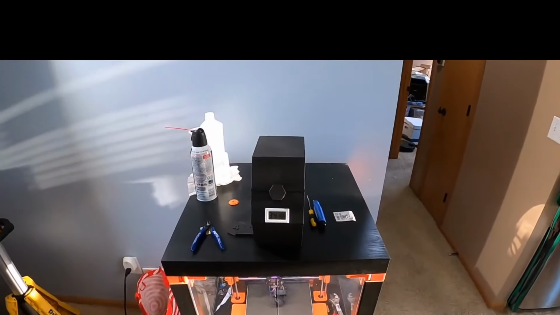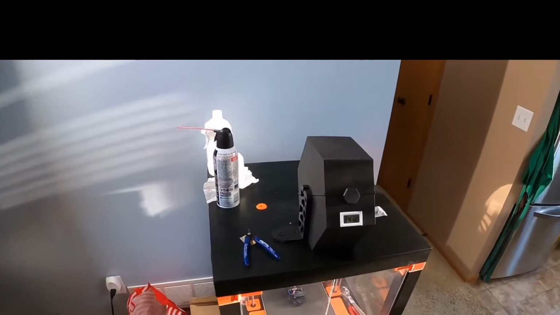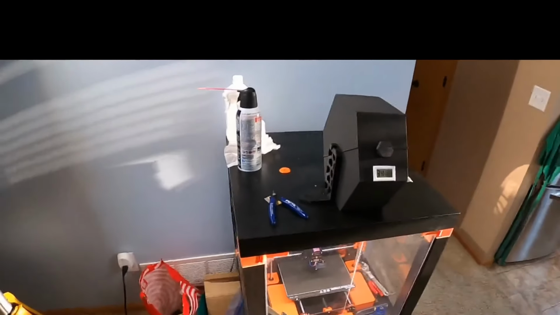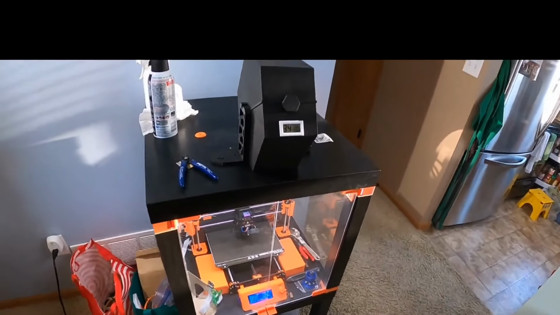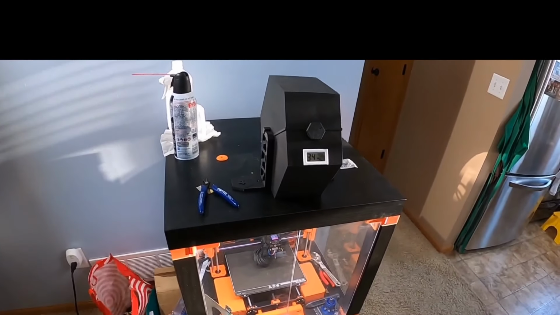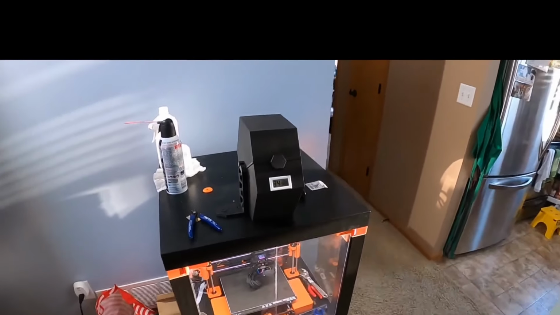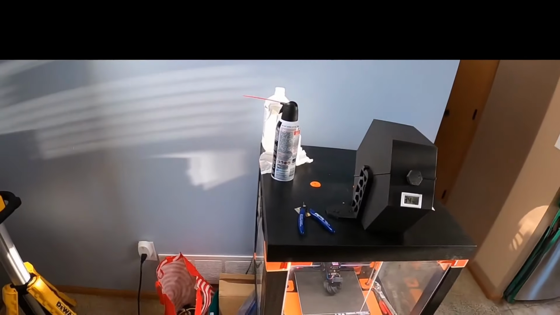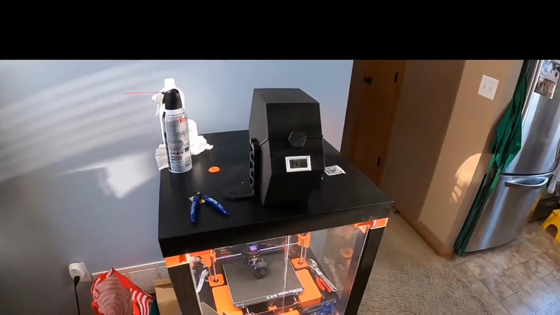And then I have to clean my bed. I use isopropyl alcohol and a rag. If there's any oils or anything like that, the print won't stick anywhere near as nicely. So that's a short summary of it. Trying to think if there's anything else cool to show off about this.